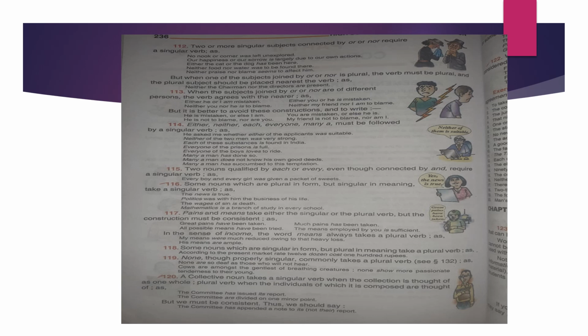Though in applicants it is S, and the verb should be plural, the verb is singular. Why? Because either of is used before applicants.